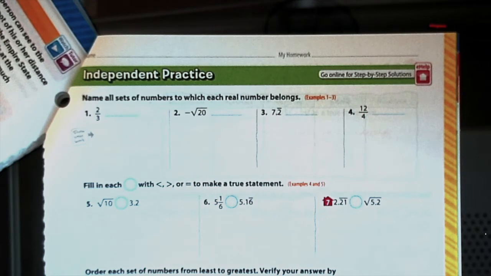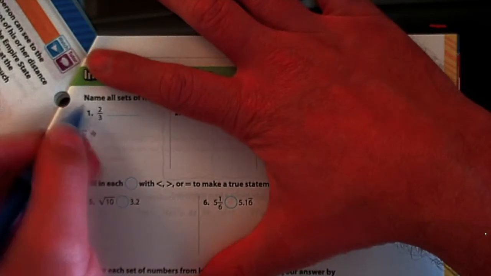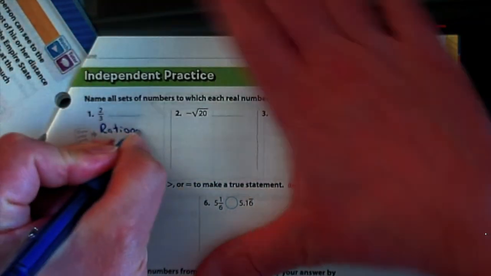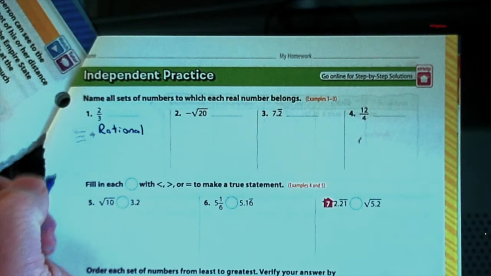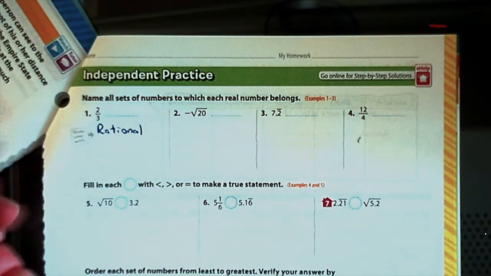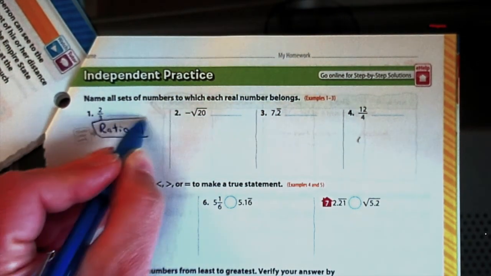Okay, in this video we're going to do two things. The first thing that we're going to do is name all the sets to which these numbers belong, because these can belong to more than one set. So when I look at 2/3, 2/3 is basically written as a fraction. So it tells me that that one is a rational number. Now what I notice is it doesn't divide in evenly. I don't get a whole or a natural number of it. So this is the only group that can belong to.